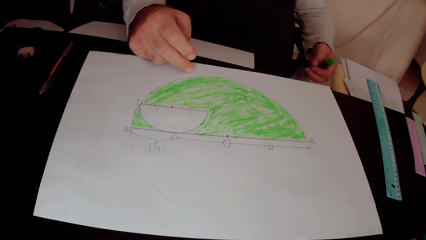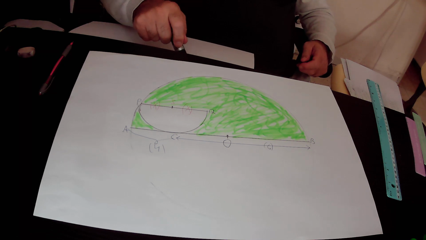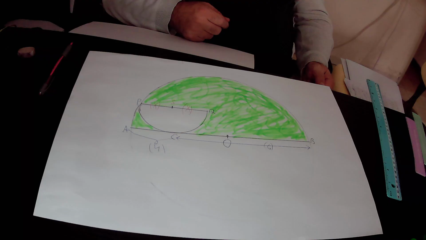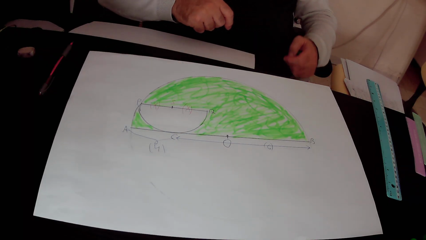So x is the only missing variable in this question. This is the radius of this small semicircle.